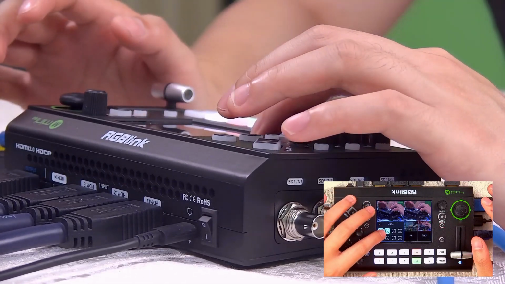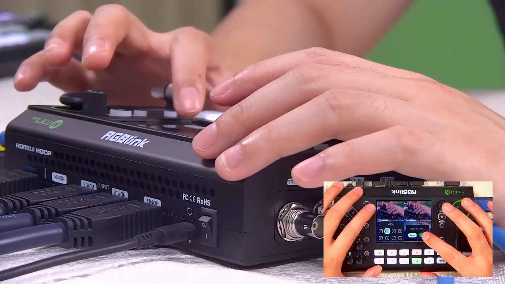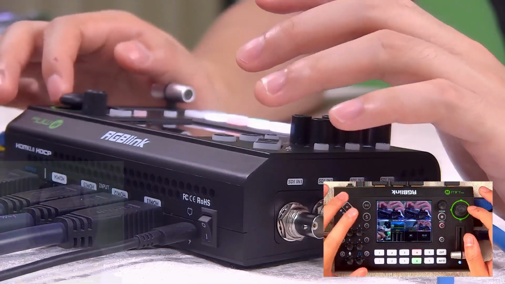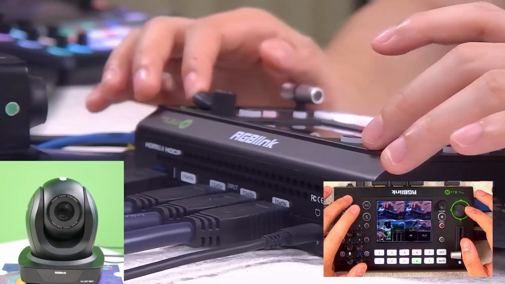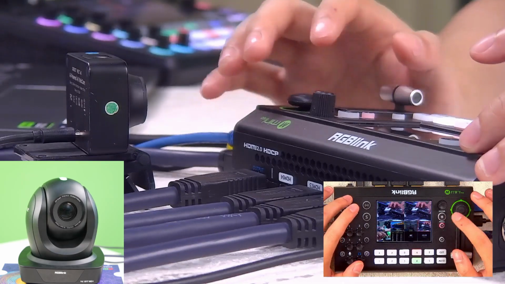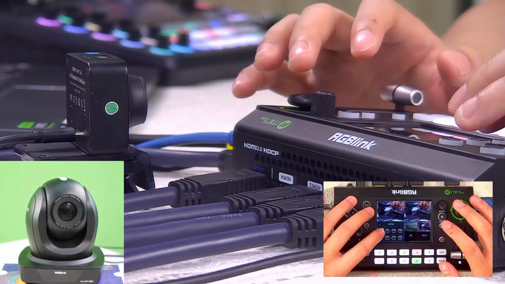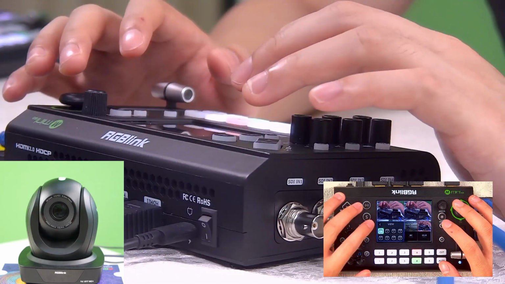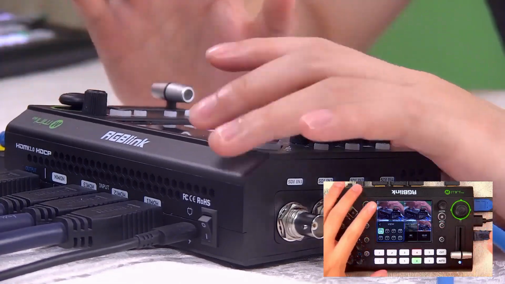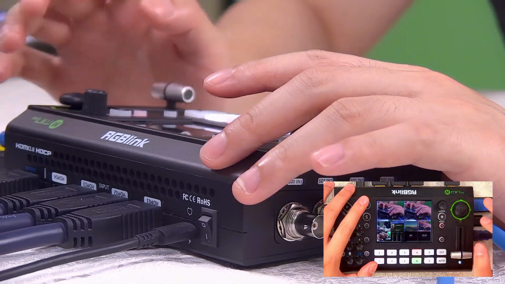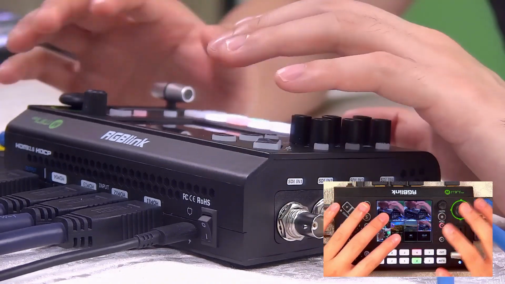For example, I can save that to 1, long press, and confirm. Now, if I move the camera to another position and want to quickly go back to a previous camera angle, I can go back to view and tap the 1. It will go exactly to the camera position I saved in view 1. So that's how you can control and save views.